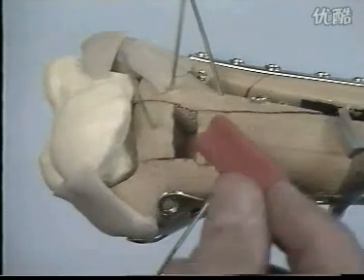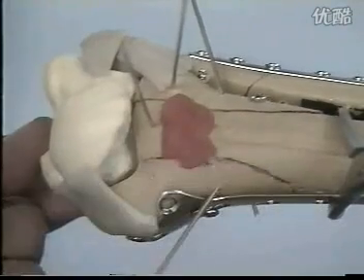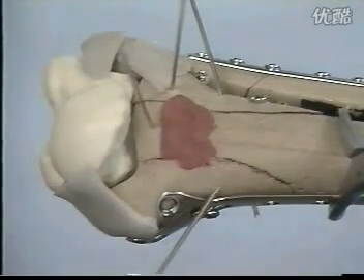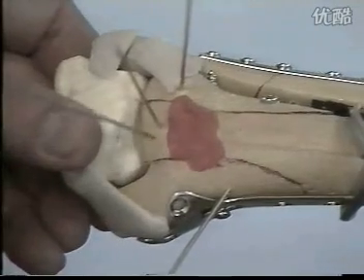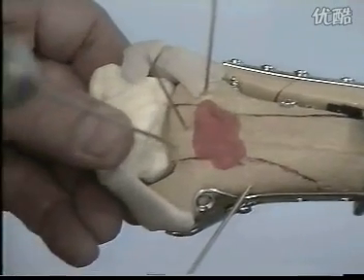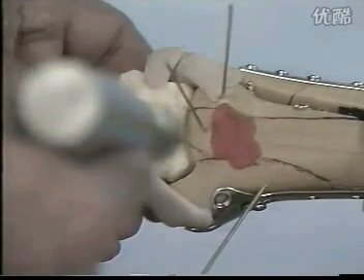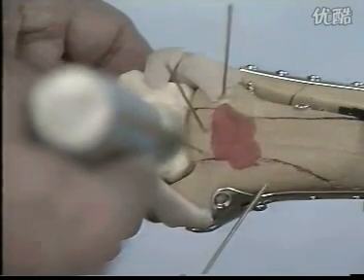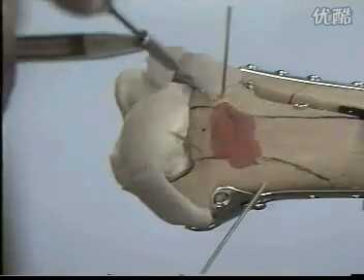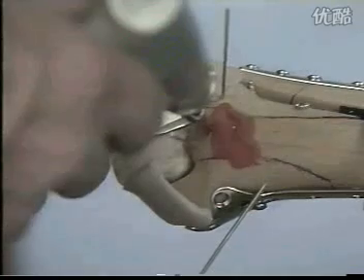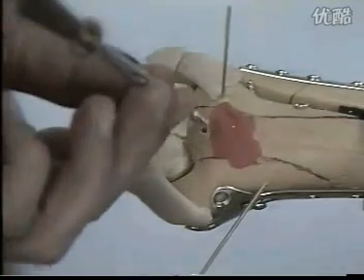Finally, we fill the metaphyseal bone defect with previously extracted cancellous bone. The place where we inserted the preliminary K-wire into the central fragment is identical to the position planned for the screw insertion. Therefore, we will temporarily insert another wire and replace the first one by a cancellous bone screw. A washer prevents the screw head from sinking into the bone.